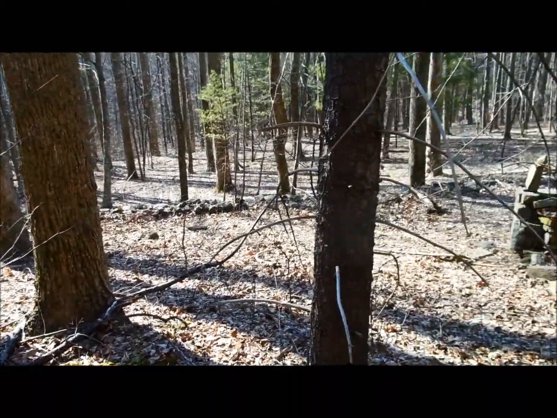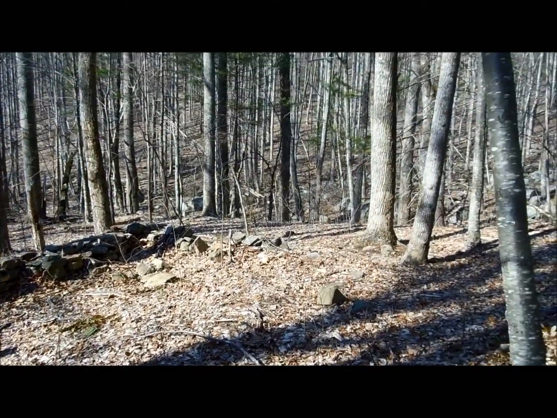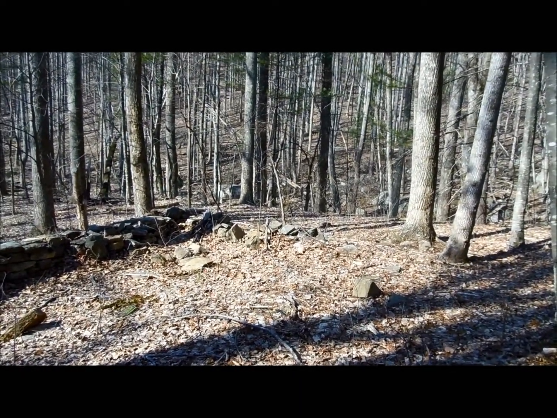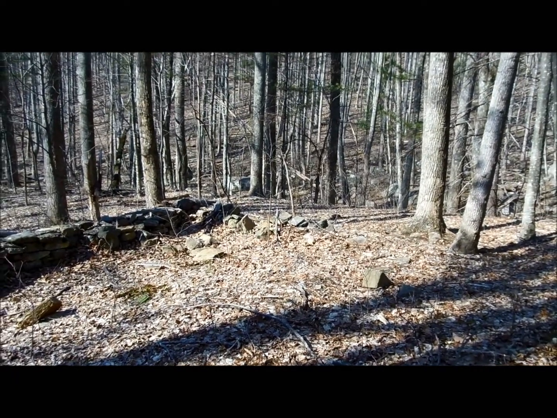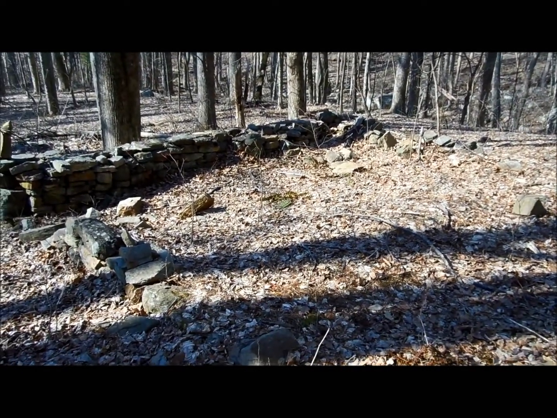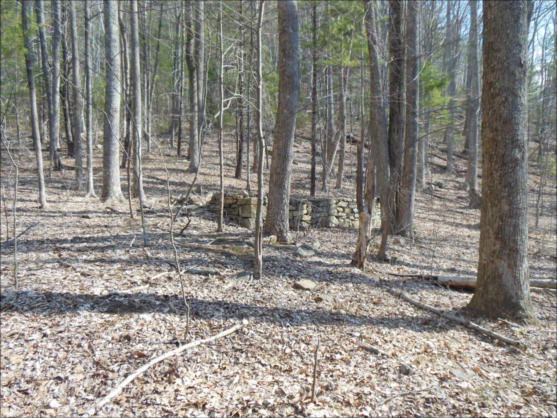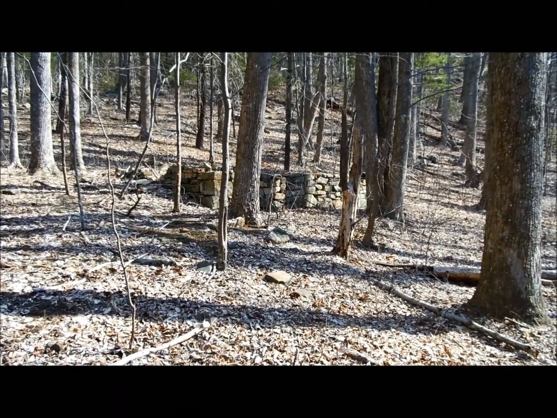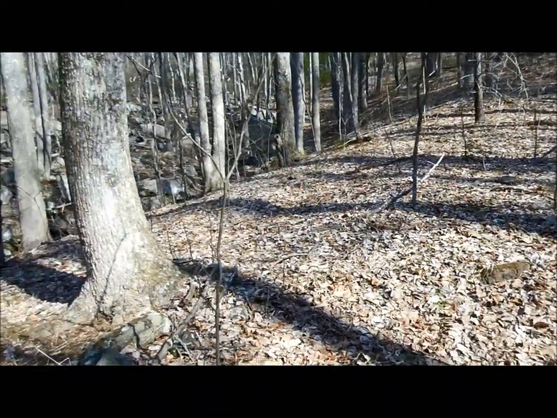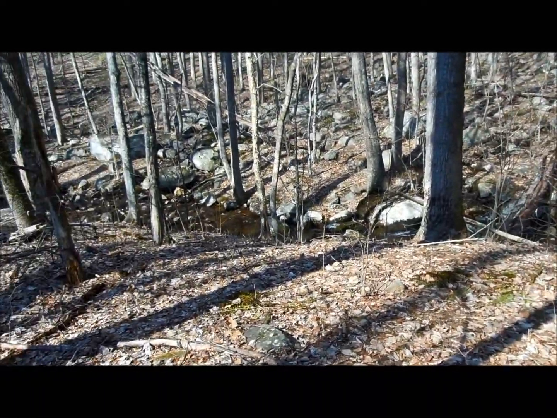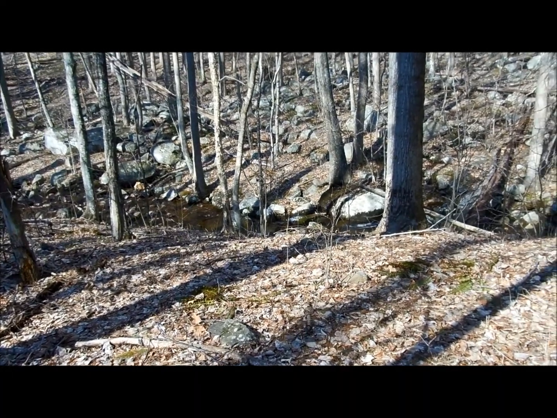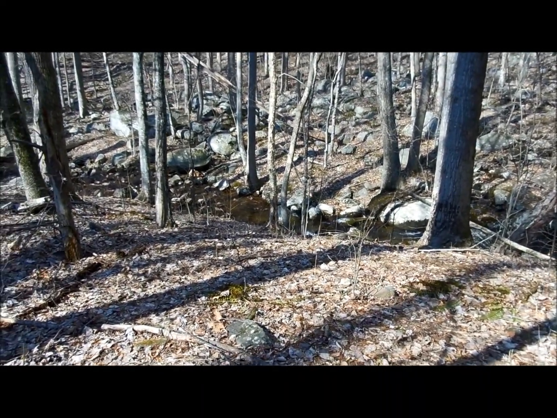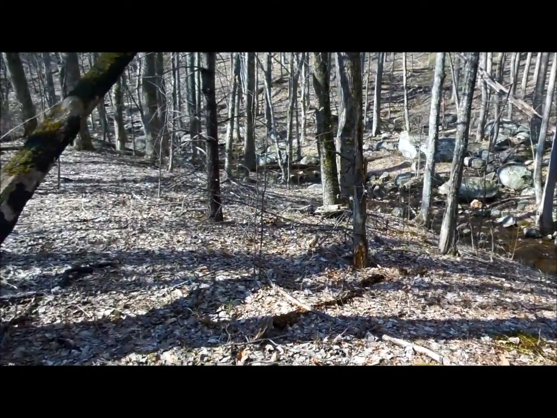There's the fence. There's the homestead, and then right down there, down the hill just a little ways, is Broad Hollow Run, so they could have gotten their water from there. I'll mark this spot with my GPS. Here's another view of the old homestead, and right over here, down there is Broad Hollow Run, and there's plenty of water in there. So the people that lived here could have got their water out of there.